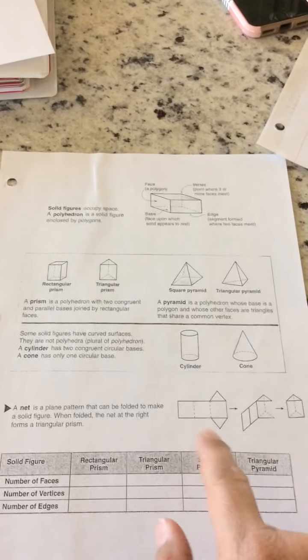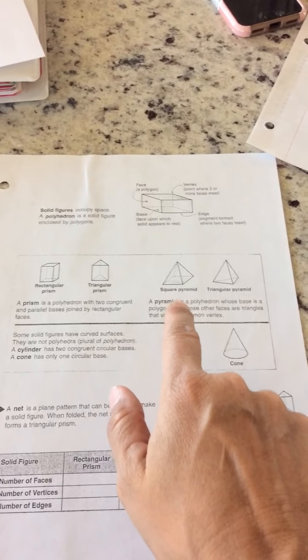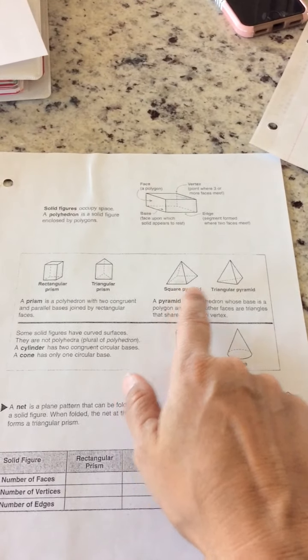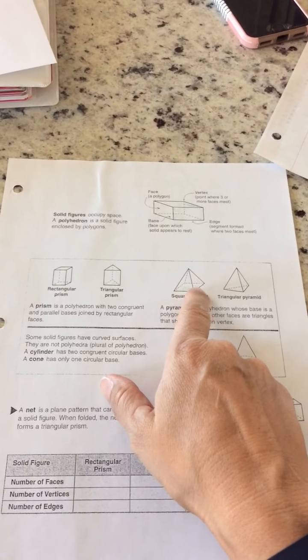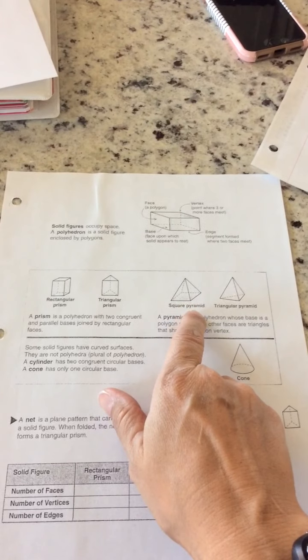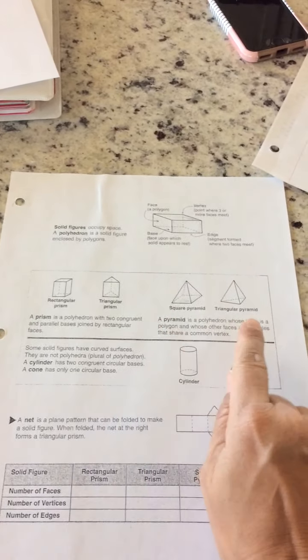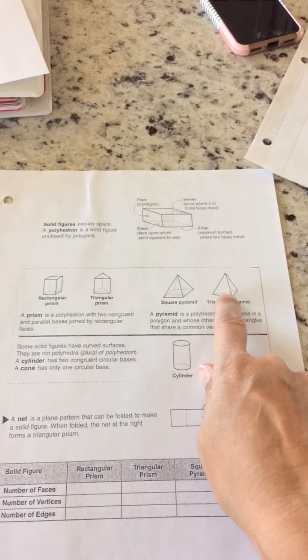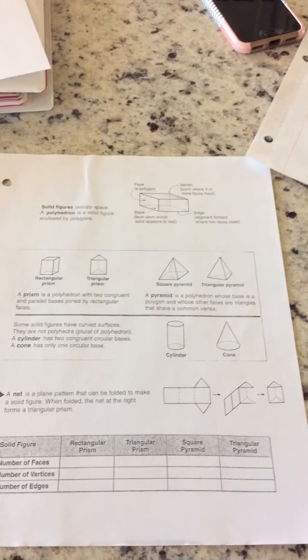And then the names of either the prism or the pyramid are determined by the base that it sits on. So because this is a square, that's the base. That's why it's called a square pyramid. This is a triangular pyramid because the base is a triangle and your faces are triangles also, which makes it a pyramid.